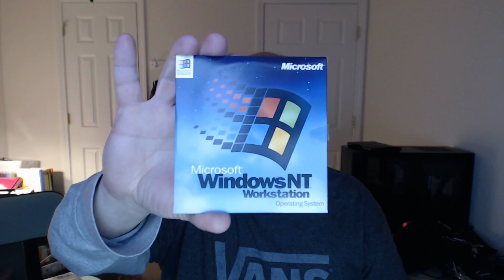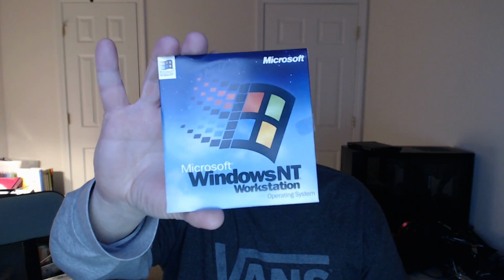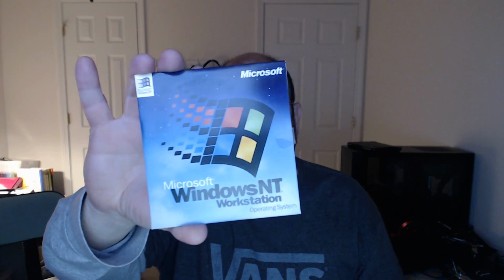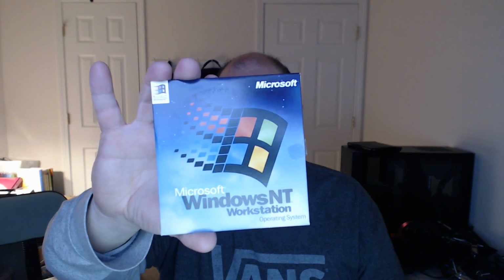I probably started using this in 1998, and I want to say used it into the early 2000s, probably 2001, maybe even as late as 2002. And we did migrate to Windows 2000 and then eventually Windows XP. But this is a full copy of the disk.